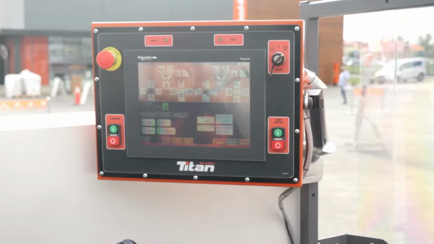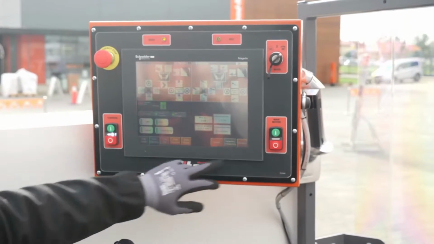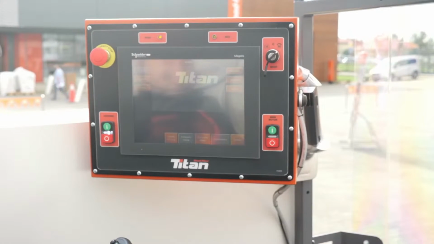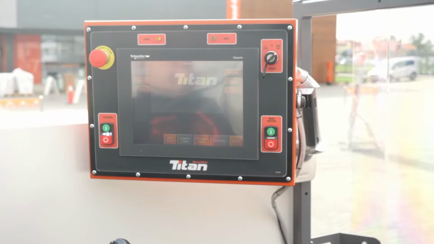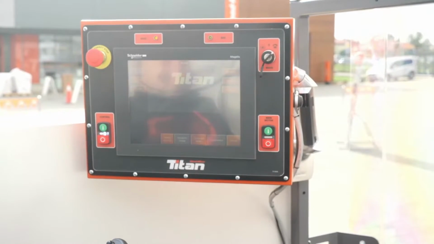Okay, let's start. The main screen shows us, let's press it, yeah, let's go to the language version. We have 6 language versions available. There is of course English, Polish, German, Spanish and some others.